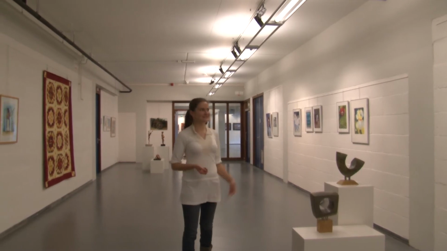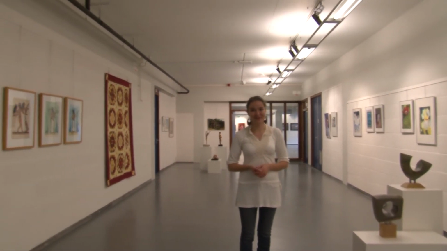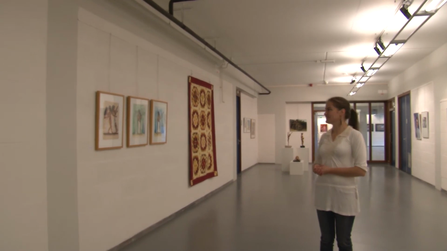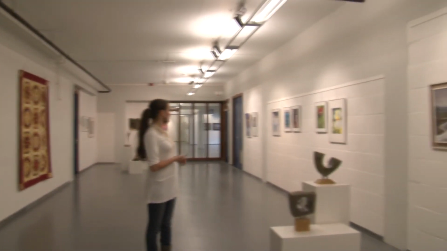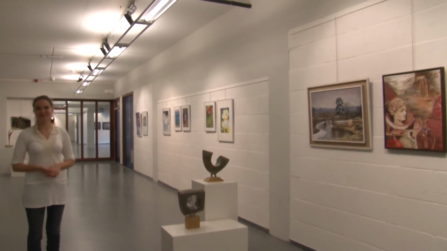As you can see, the Twente University also promotes art, where students have the possibility to exhibit their works. Here you can see one of the newest exhibitions.